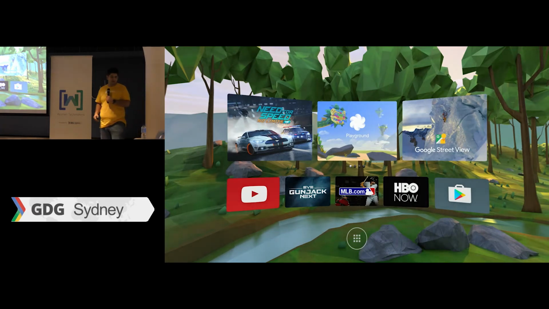Let me just show you a little bit about what Daydream as a spec is. It's that hardware standard that I referred to, that new handsets or high-quality handsets must meet a set of specifications in order to be considered Daydream ready.